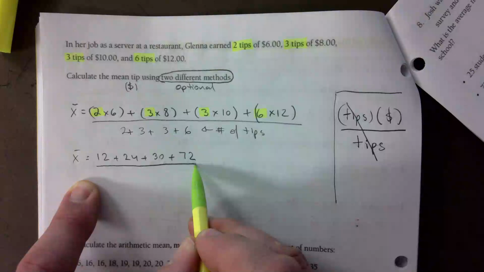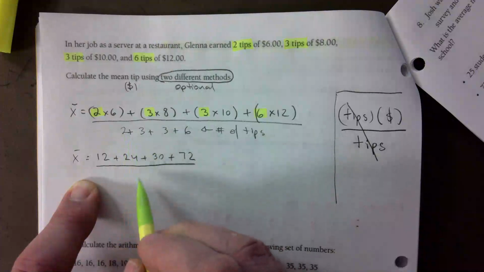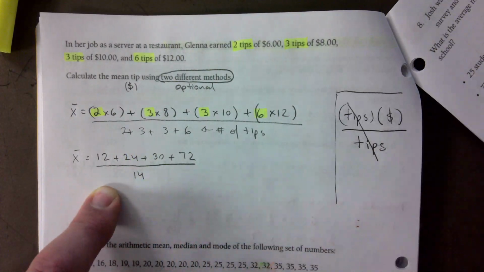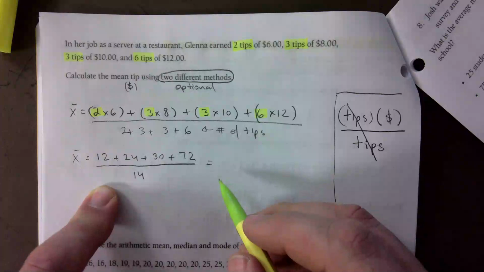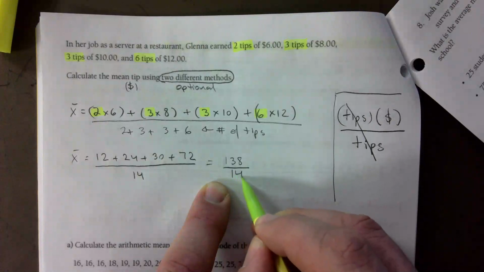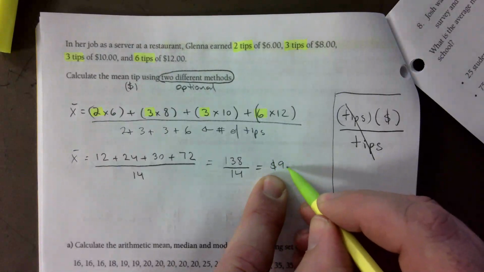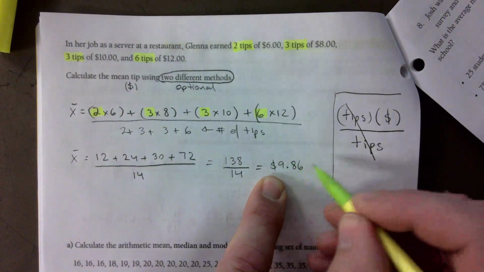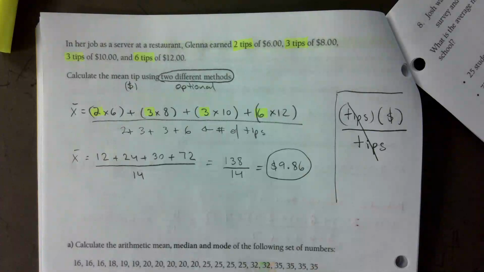All of that divided by 6 and 3 is 9, 12, 14 tips. That adds up to, if you add up all these, 138 divided by 14. That gives you $9.86. On average, you're getting about $10 per customer.